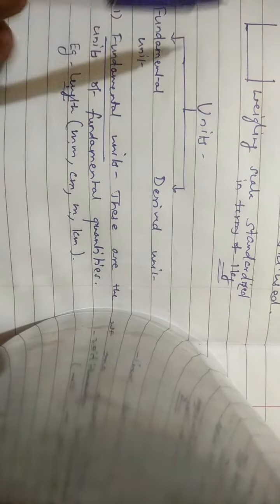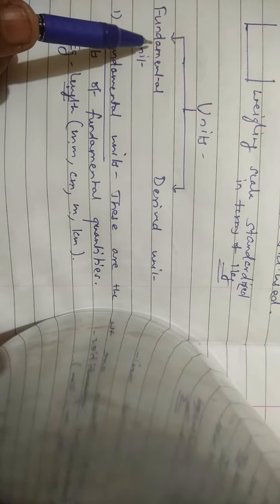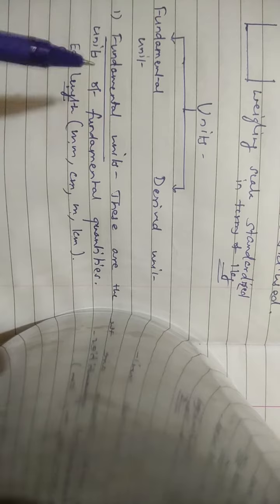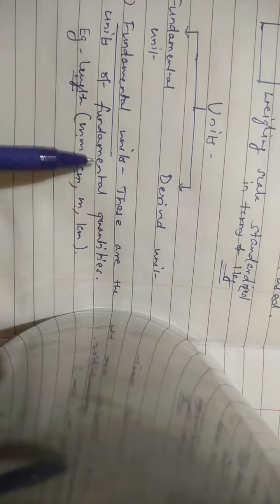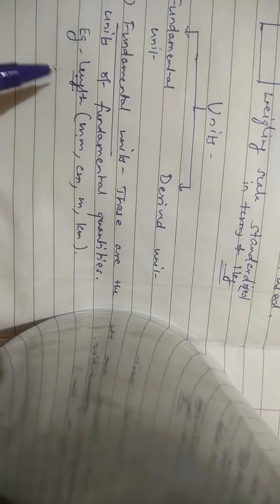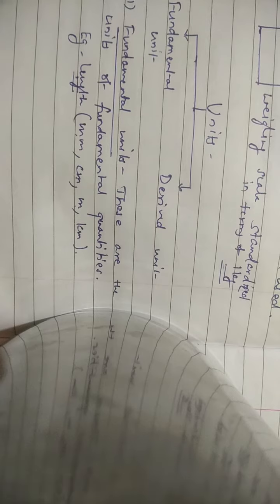As we have already defined what a unit is and discussed some examples, units are basically classified into fundamental units and derived units. I've just written the definition here of fundamental units. Fundamental units are the units of fundamental quantities. Now what are fundamental quantities? We have already seen, but I'll just recap once more.